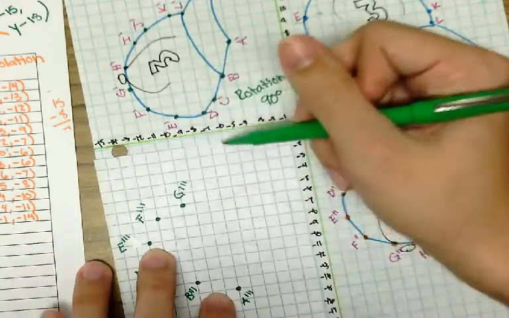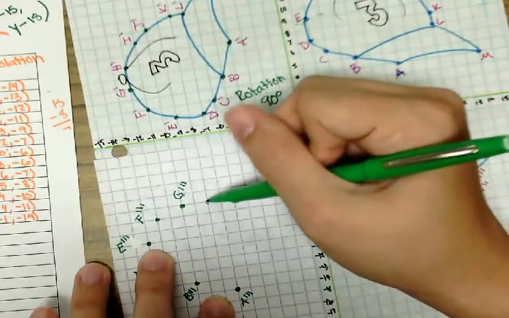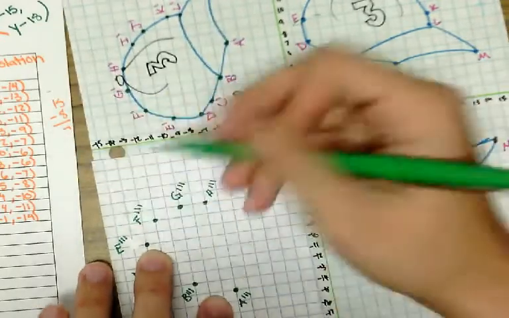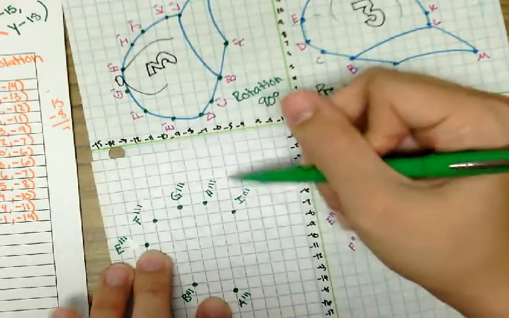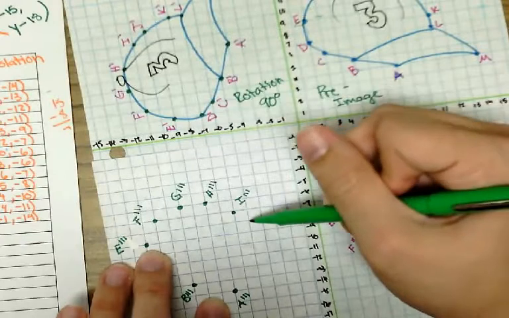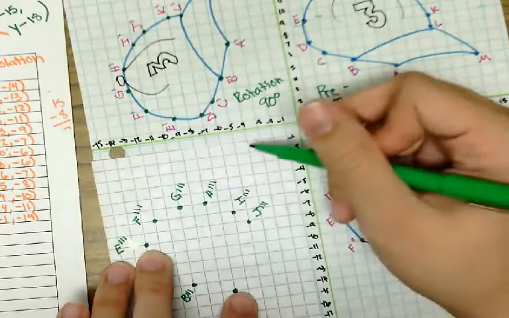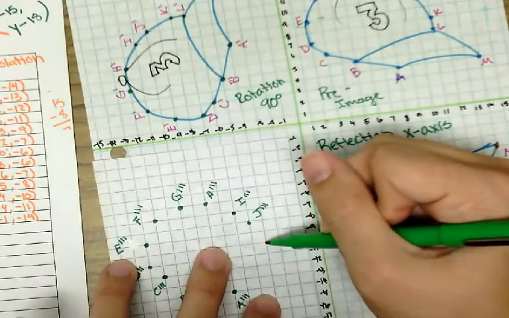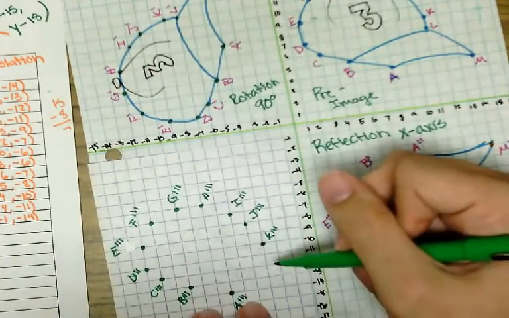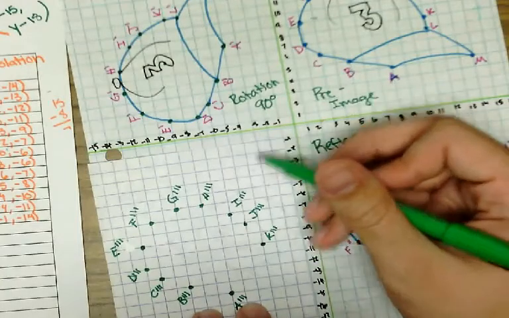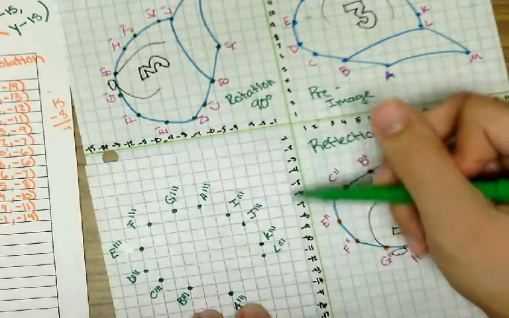H is at negative 8, negative 6. I is at negative 6, negative 7. J is at negative 5, negative 8. K is at negative 4, negative 10. L is at negative 4, negative 11. And M is at negative 1, negative 14.